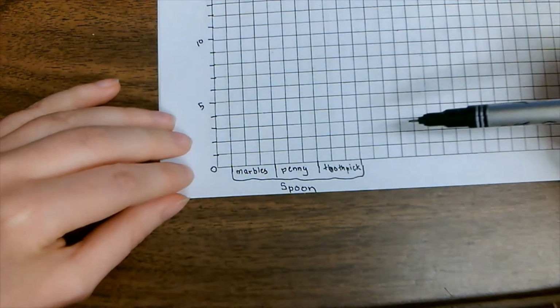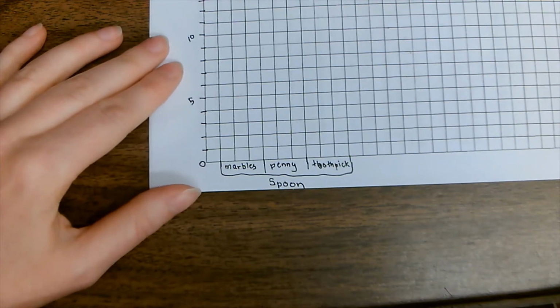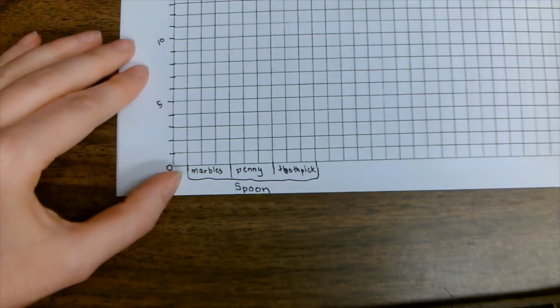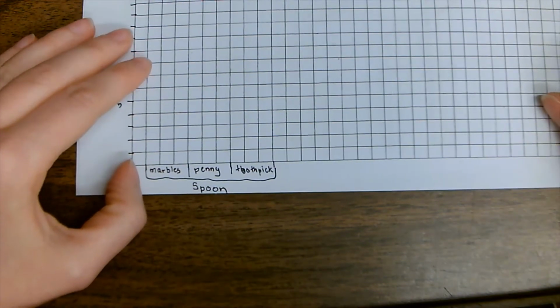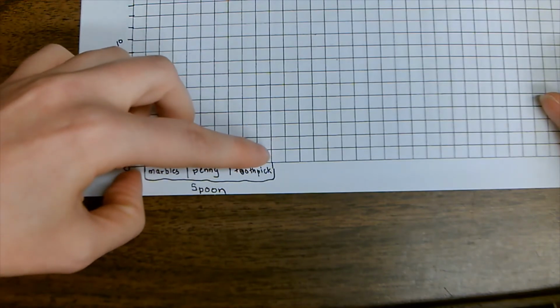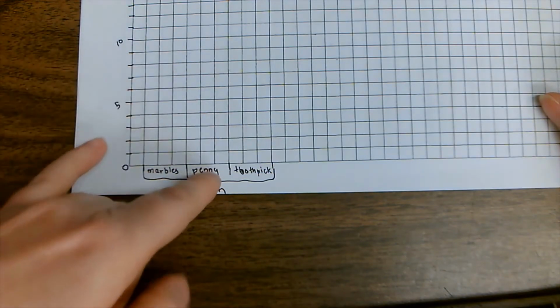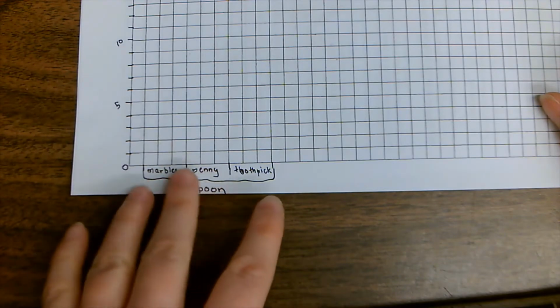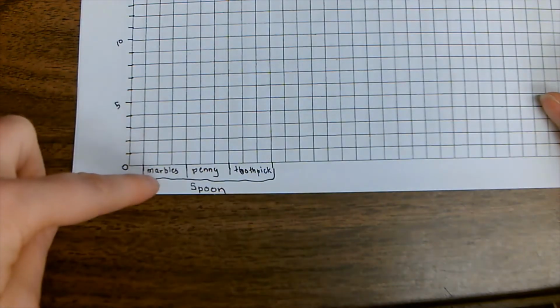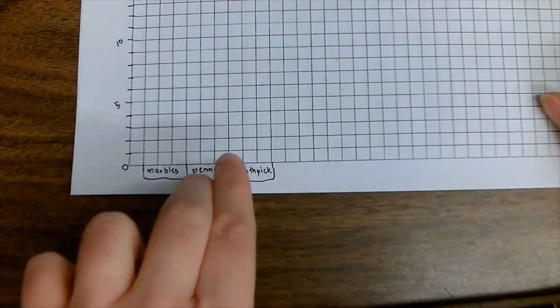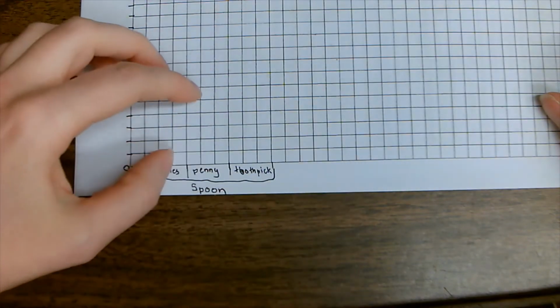Then we're going to repeat this for our second tool, which was our tweezers. So we're going to slide this over. We're going to skip 2 spaces because our bar graph is going to be grouped by our tools. We're going to have our food sources grouped together, but with spaces between our different tools.